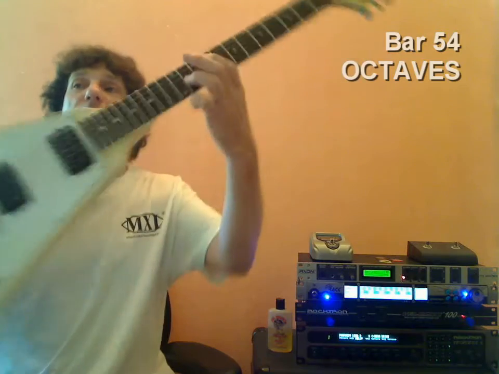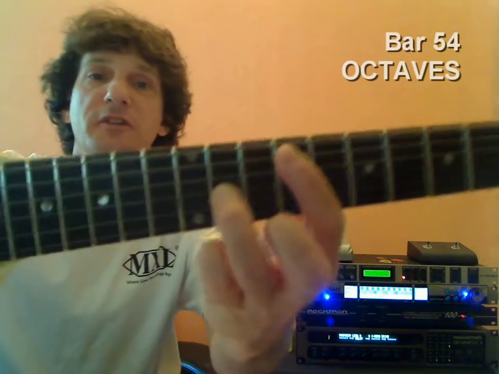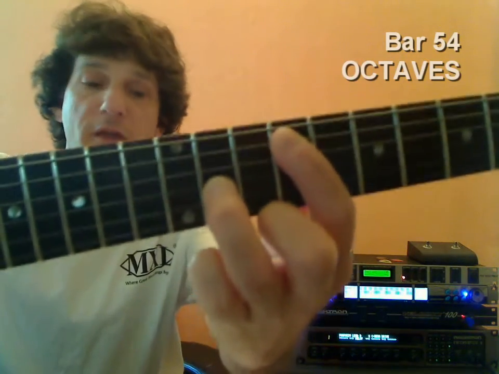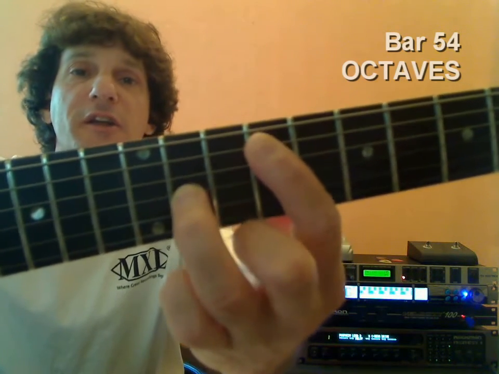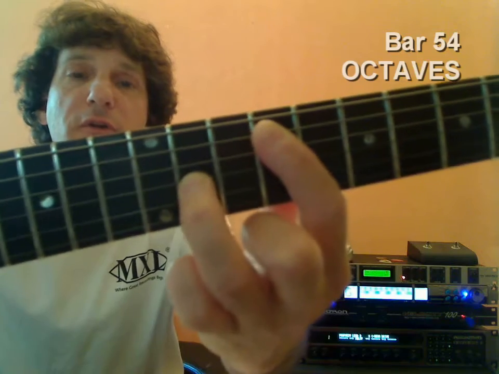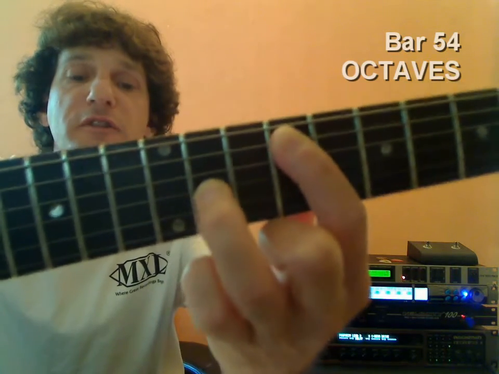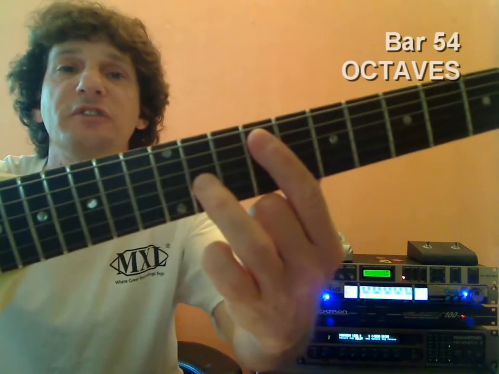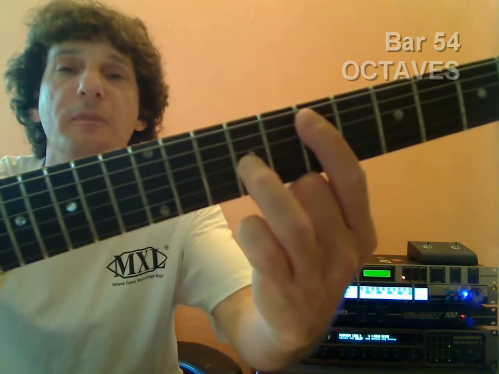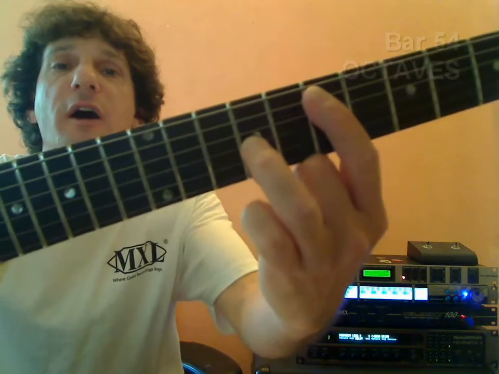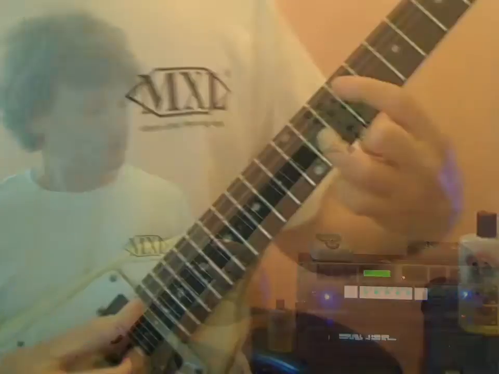I'll bring the guitar in real closely once again. This is our next octave shape. Now, what you do is you put your first finger on the A string right on the 9th fret. Then you put your third finger on the 11th fret of the G string. Now the music tells us to slide down 2 frets. We're going to come down a whole step, then we play an octave on the E note. And that sounds like this.